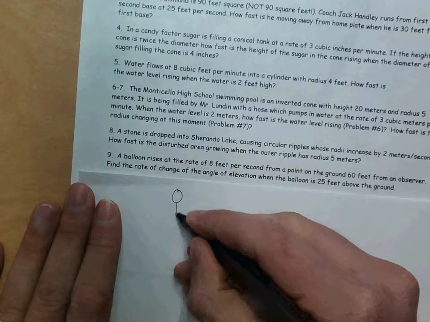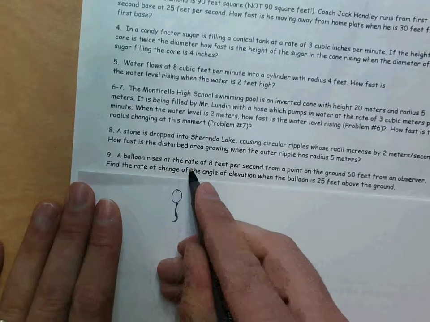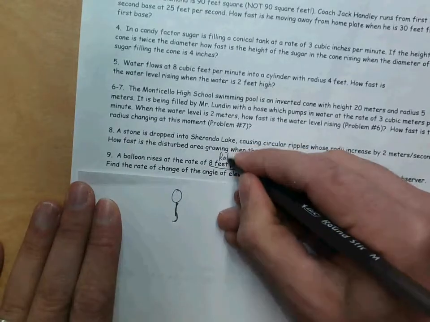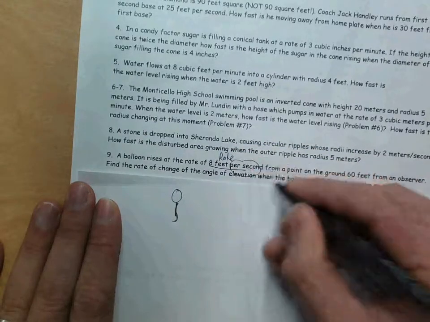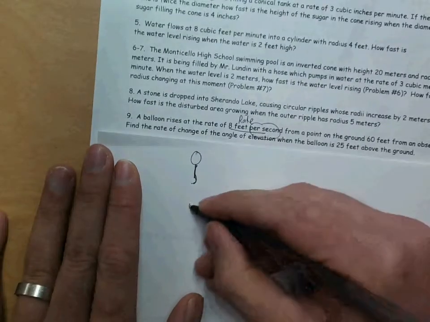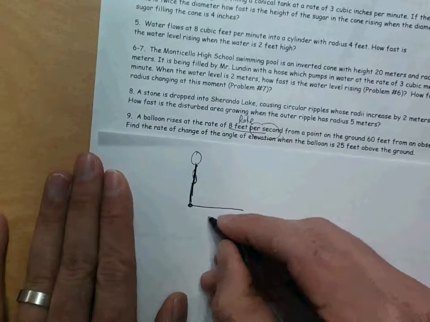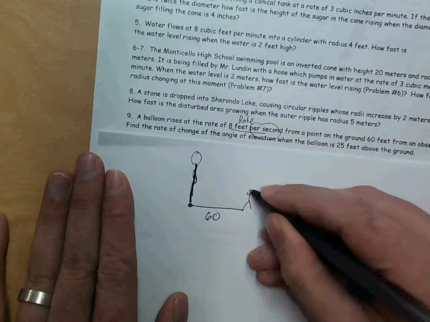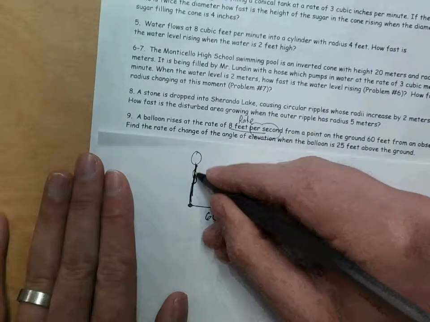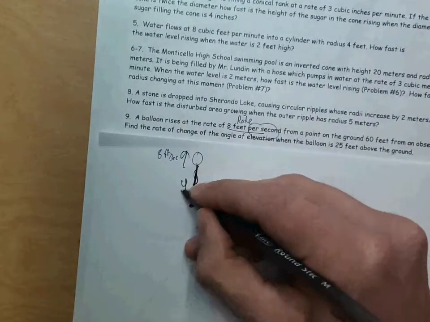There's a balloon. Hooray. That's a balloon probably. A balloon rises at a rate of 8 feet per second. This is a rate because of the per second. From a point on the ground, so there's a balloon rising above the ground, so we're going to probably have a height here, that is 60 feet from an observer. There's my observer. This is a balloon rising, and it's going up 8 feet per second.